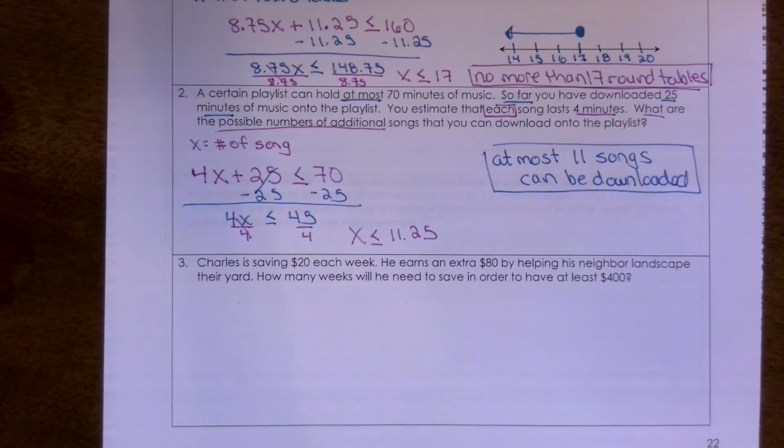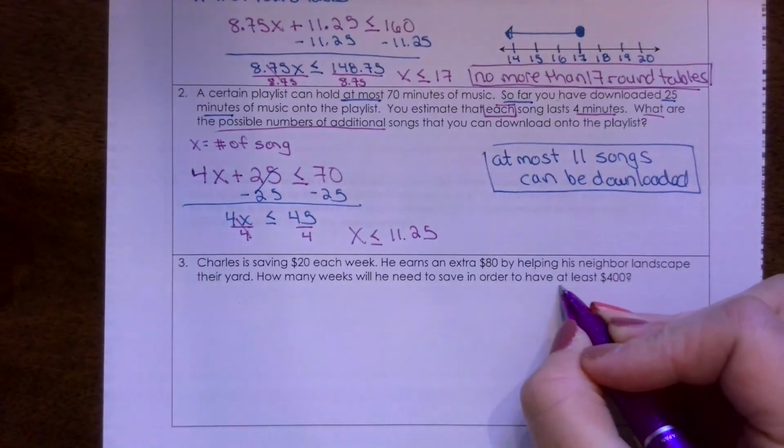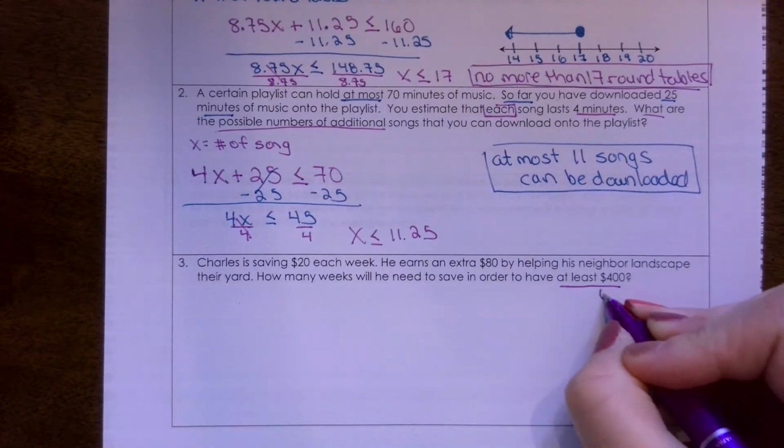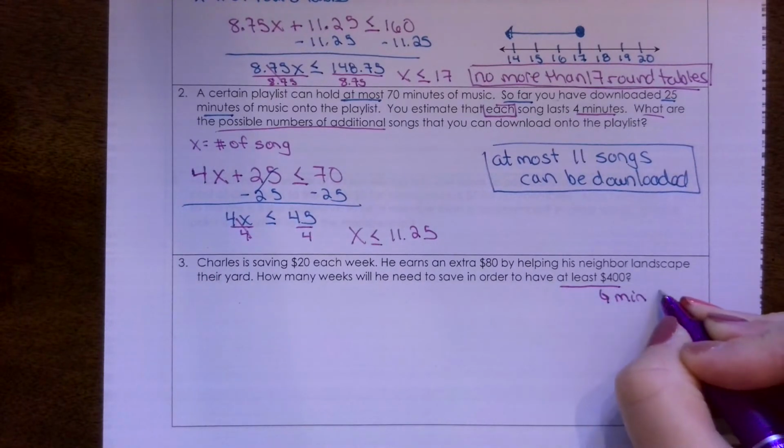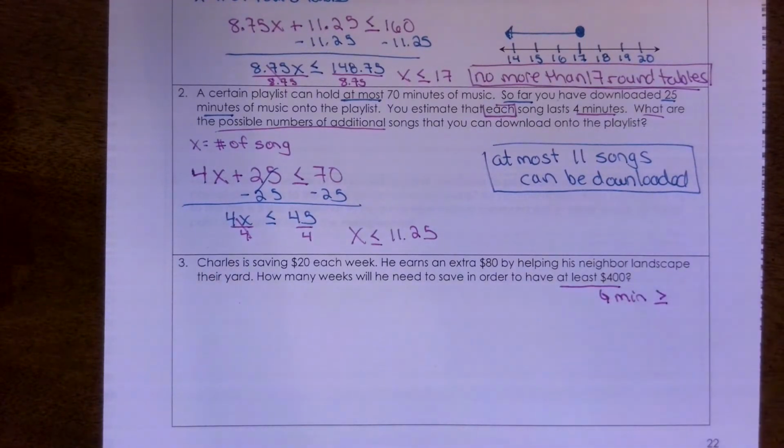Next, Charles is saving $20 each week. He earns an extra $80 by helping his neighbor landscape their yard. How many weeks will he need to save in order to have at least, now we have a minimum, so that's a greater than or equal to sign, because he wants 400, but I bet Charles will not mind earning $410 or 401 for that matter.